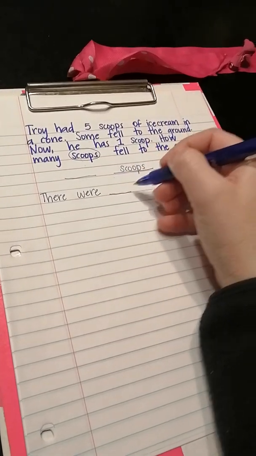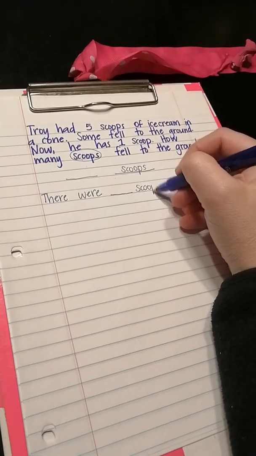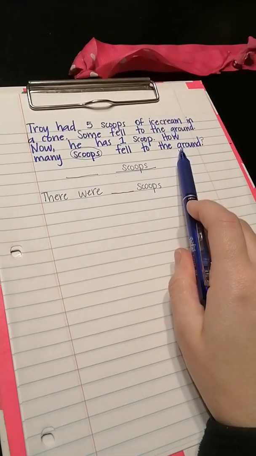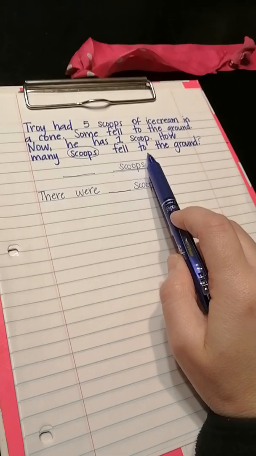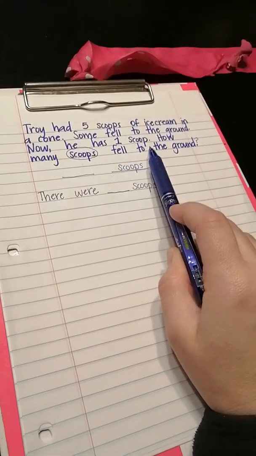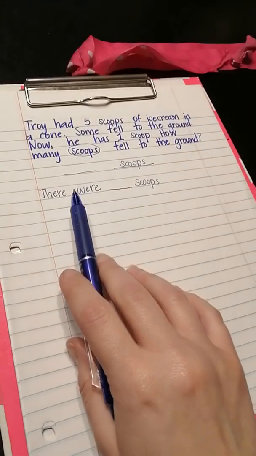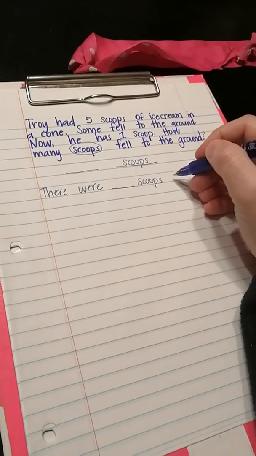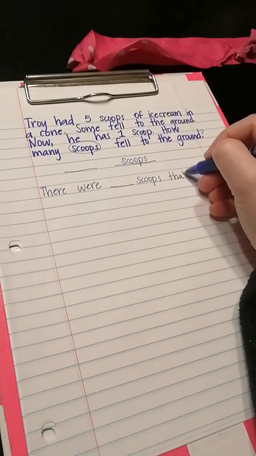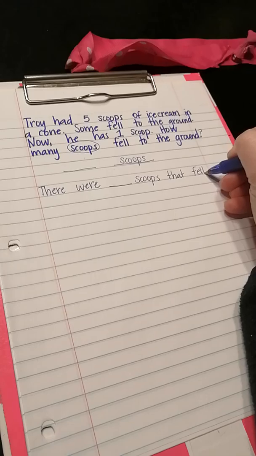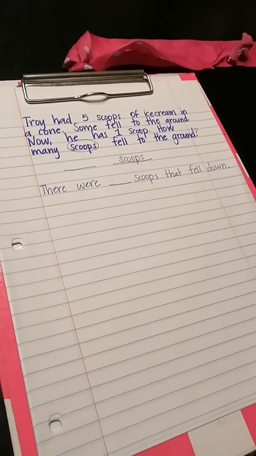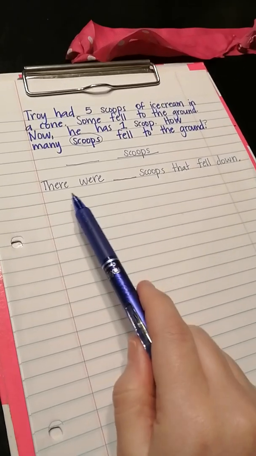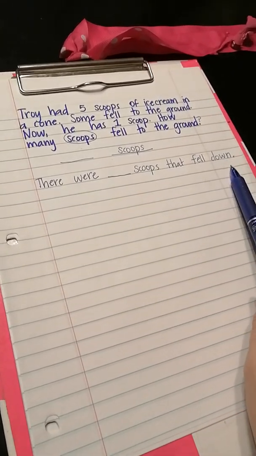There were, scoops, but what's the question saying? Scoops in the ice cream cone? No, you guessed it. Scoops that fell to the ground. So there were, scoops that, I'm just going to say fell down. That's okay. All right. So we've got our good answer sentence. It makes sense. There were, scoops that fell down.